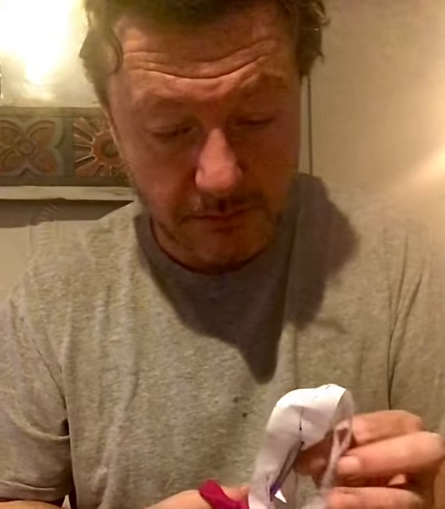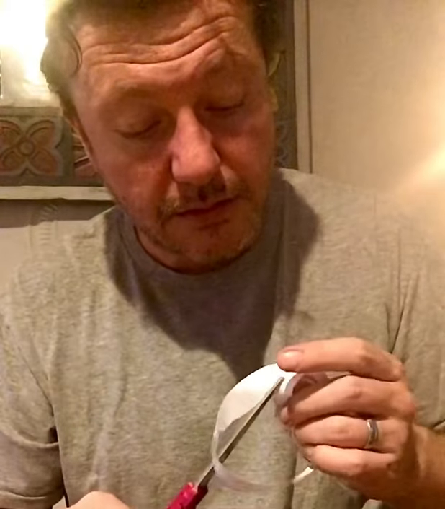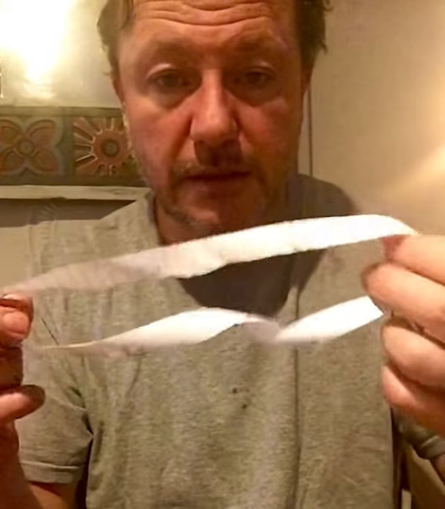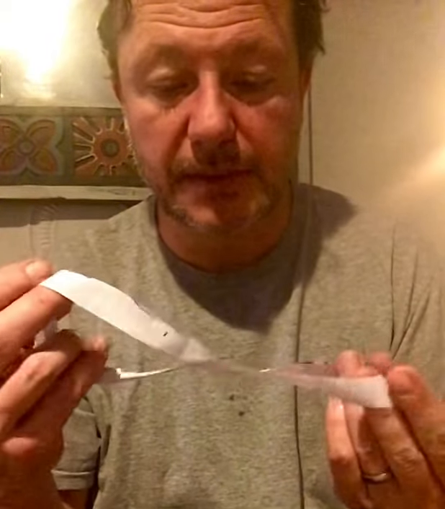Don't worry, I'll speed this up in post. Cut along the line there with your strip, and look what you got. And it has expanded.